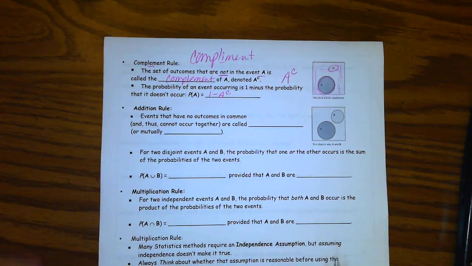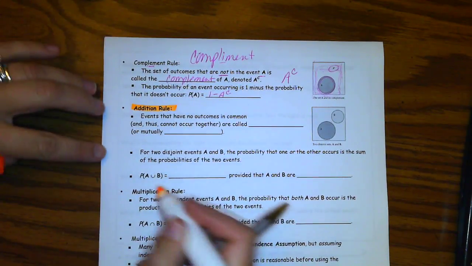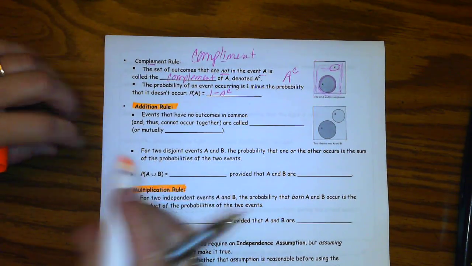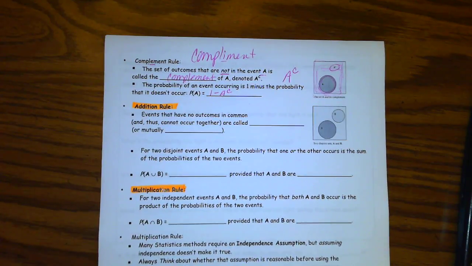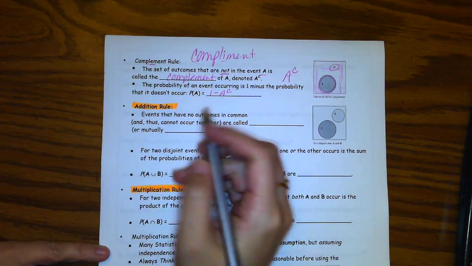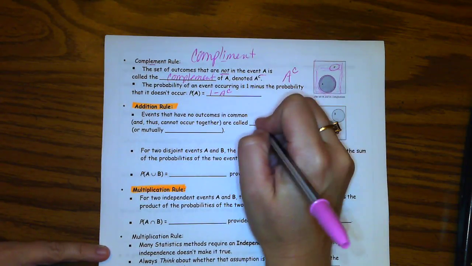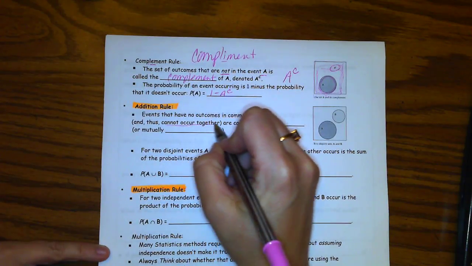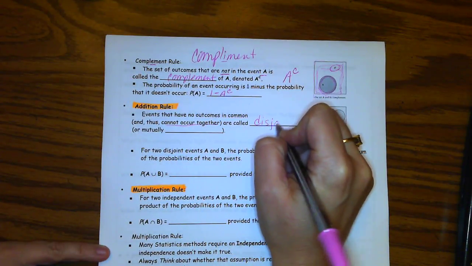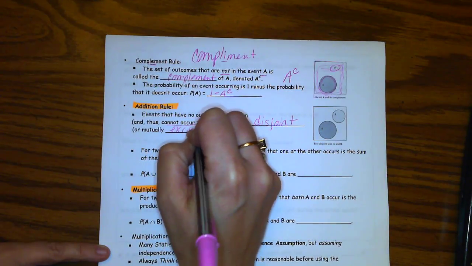All right, next. And the next couple of little rules are really important. We have the addition rule and then the multiplication rule. All right, and so moving into the addition rule, first thing we need to talk about is something called disjoint. Events that have no outcomes in common and thus cannot occur together are called disjoint events or mutually exclusive.